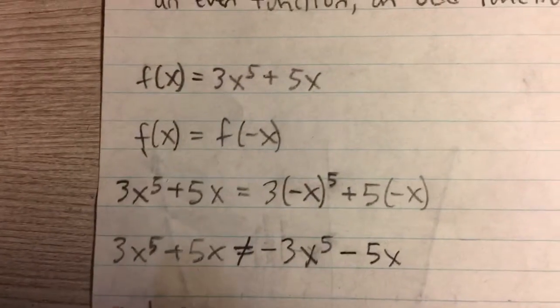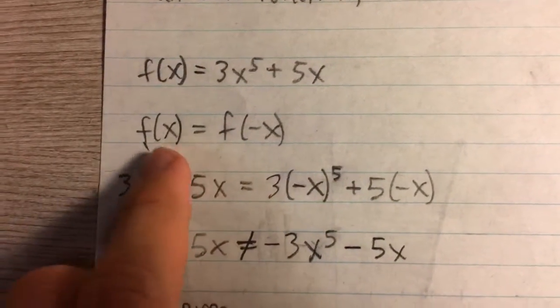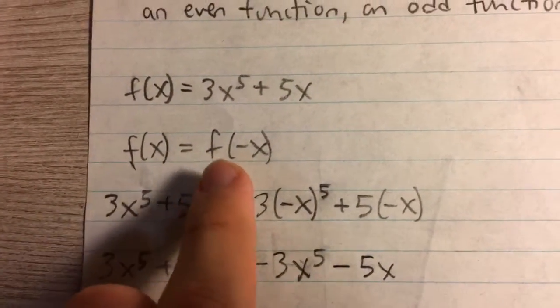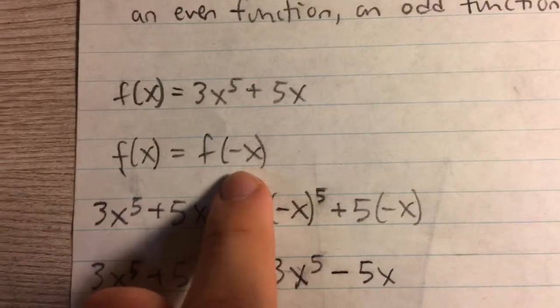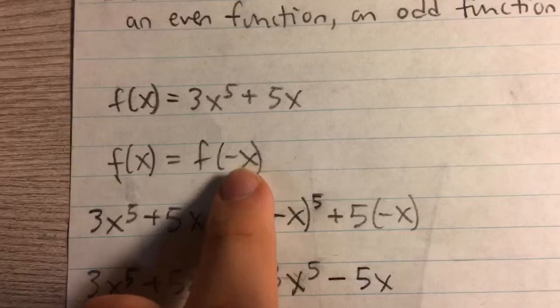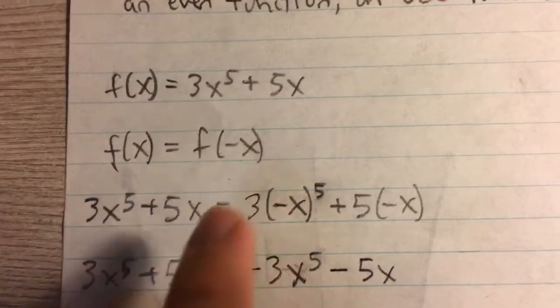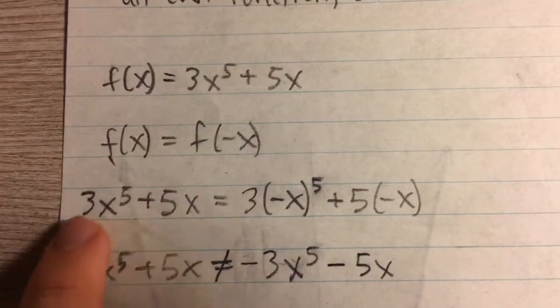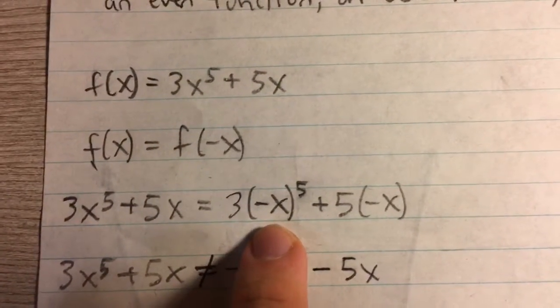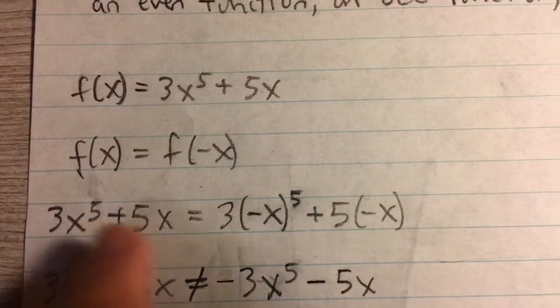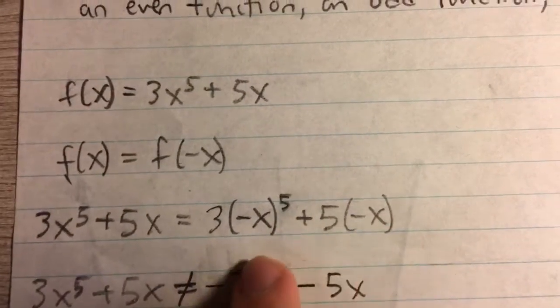We have to see if f of x, the original function, is equal to f of negative x. F of negative x is basically saying that we're just going to plug in negative x anytime you see x. So here I wrote the original function on the left, and on the right I wrote the same thing, except you notice instead of x, I plugged in negative x.